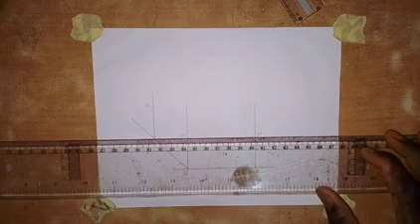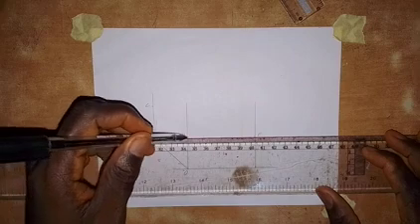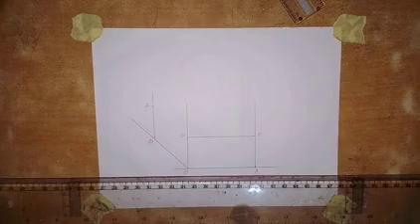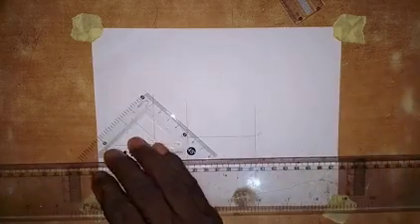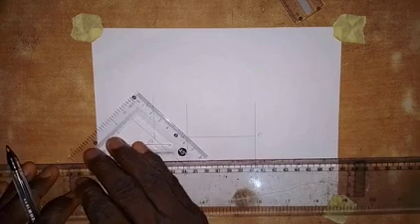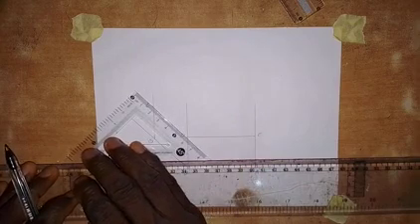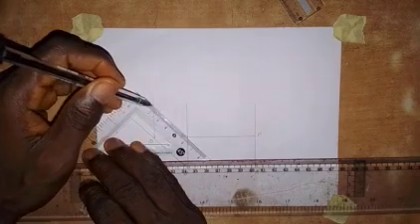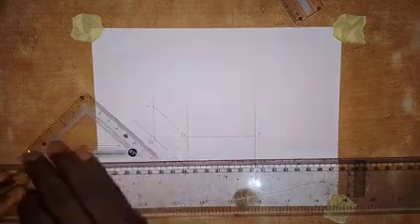So join DE together with a straight line like this. Then you have to join CD together with the 45-degree set square. Set the 45-degree set square on the T-square or ruler like this, then draw this line from here to meet point C. So we have done that.